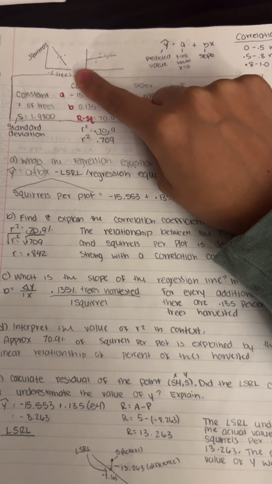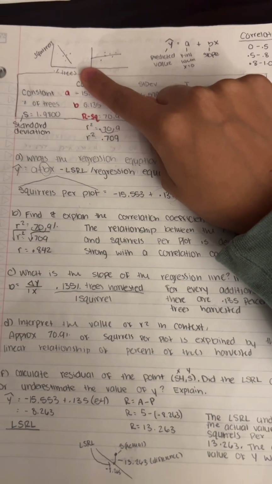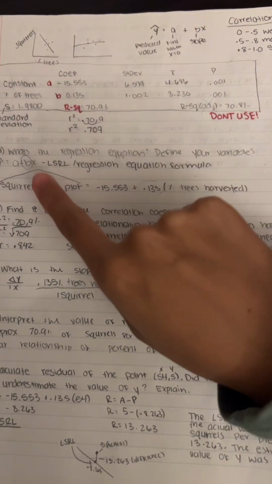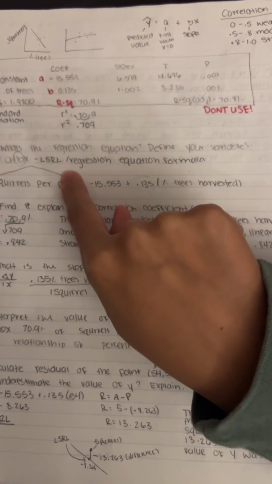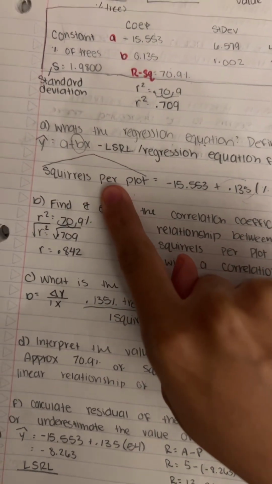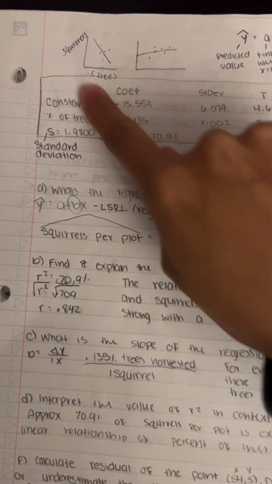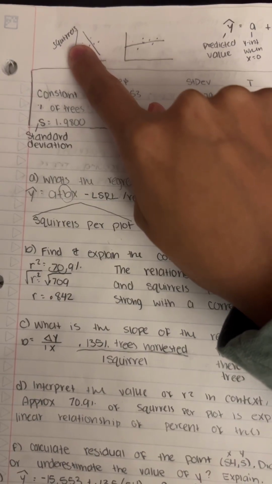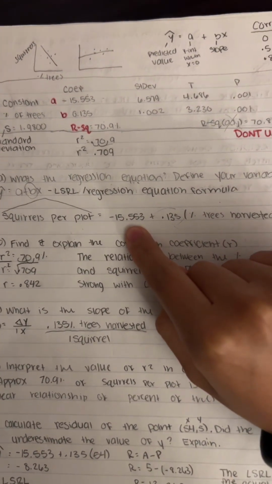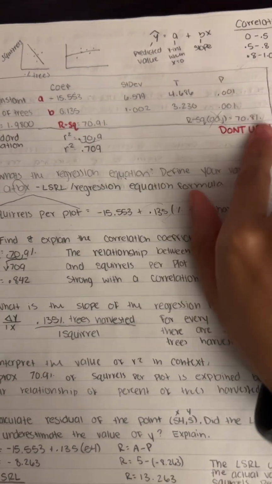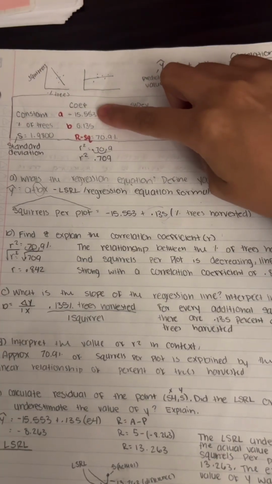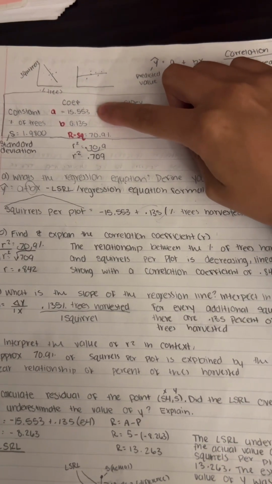Back to this graph, the scatter plot gives you the x and the y. You plug that in, and you have to do the hat. Since this one's y, I put squirrels per plot because this was on the y-axis. Then I put equals, and on the table, it gives you all these numbers. The only ones you really need are this one, which is always your A.